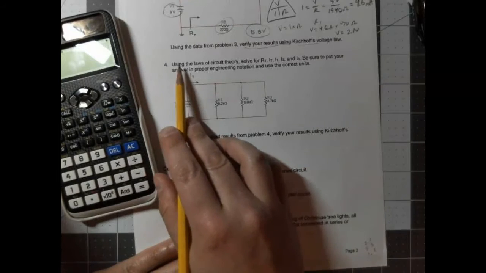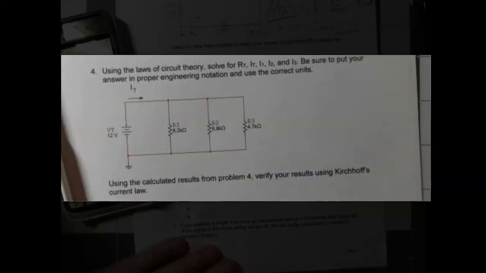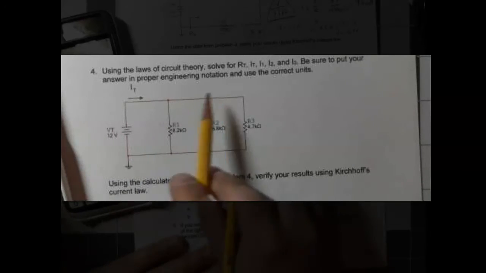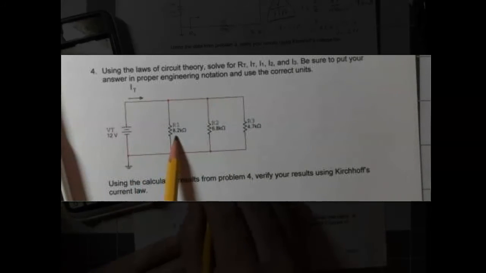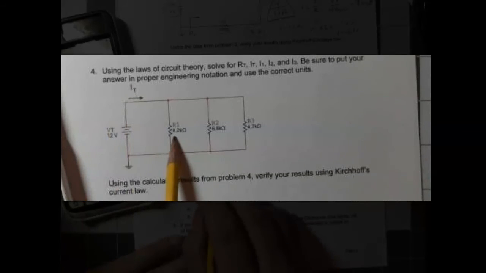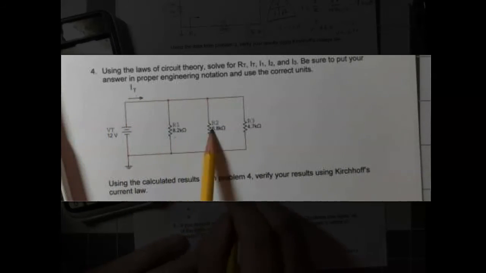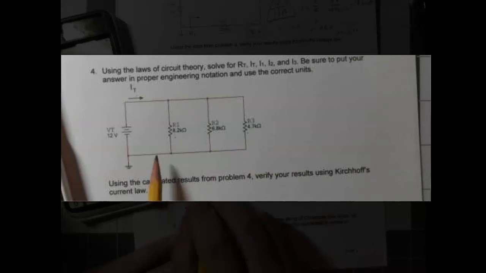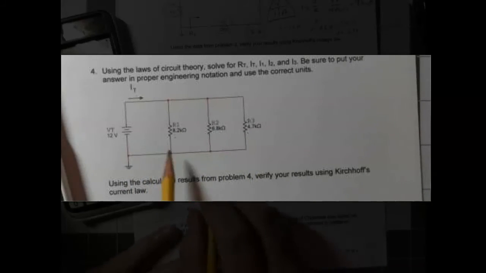Alright, moving on to number 4. Using the laws of circuit theory, solve for RT, IT, I1, I2, I3. Be sure to answer in proper engineering notation. So we need to find the current total. So let's go ahead and calculate the current across each of these and the resistance across each of these.